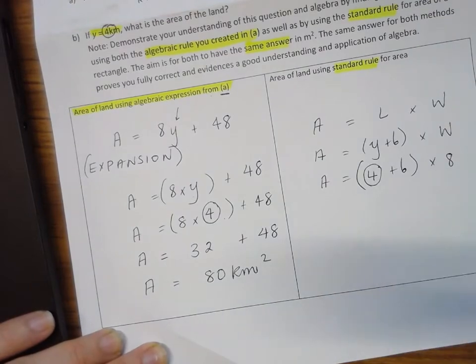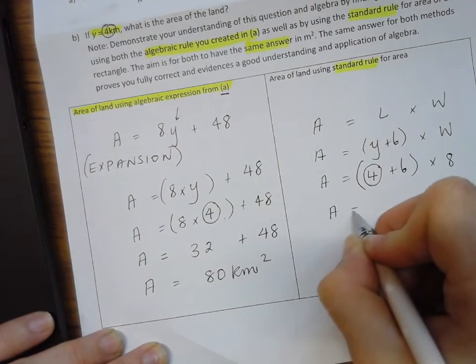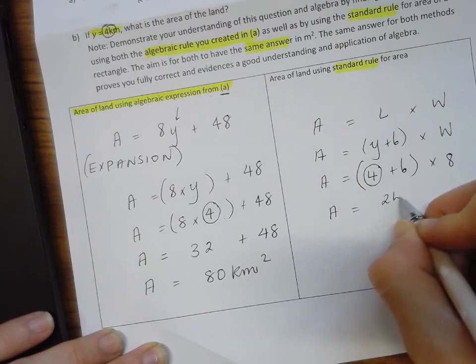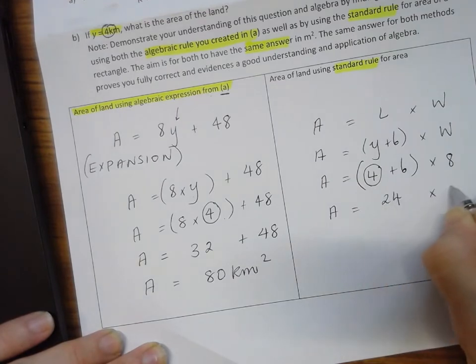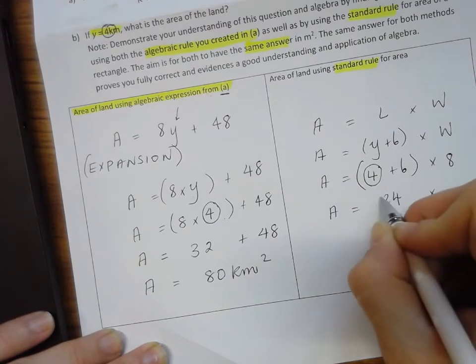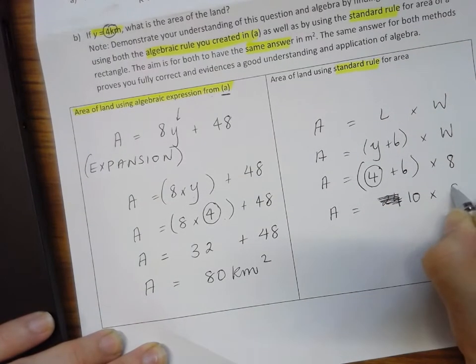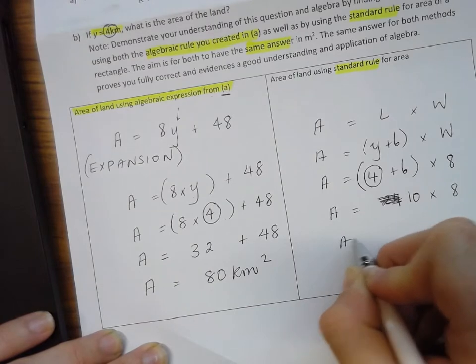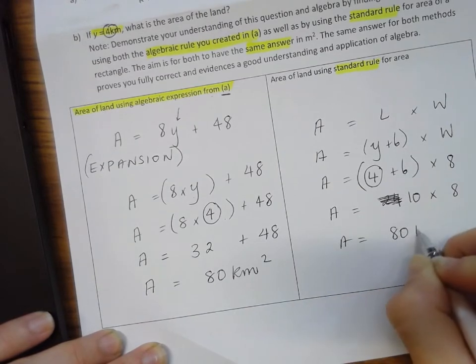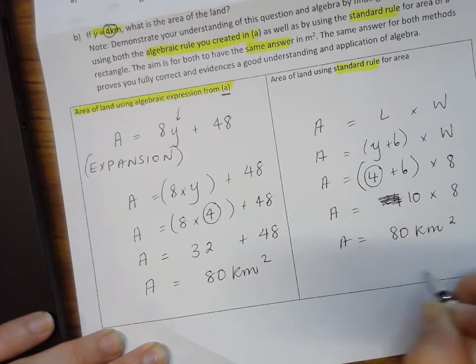We can substitute in by now. 4 plus 6 gives me 10 multiplied by 8. My area is again 80 kilometers squared. So this is correct for both methods.